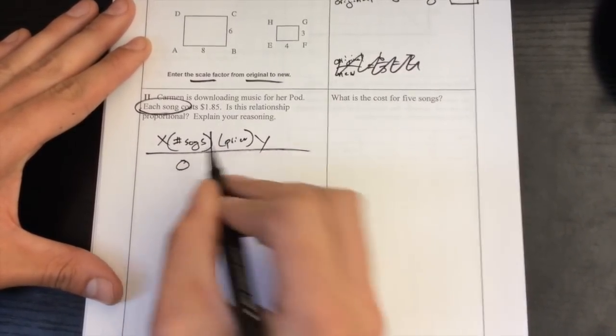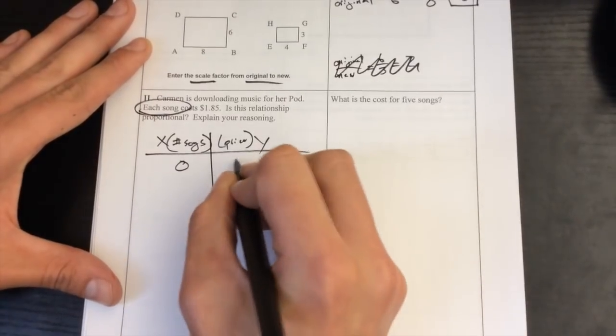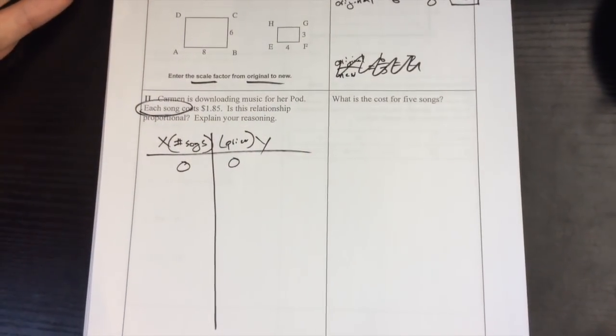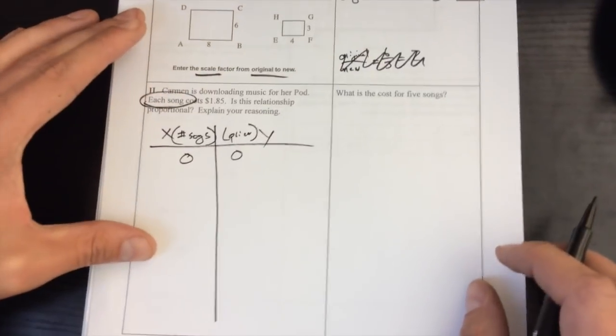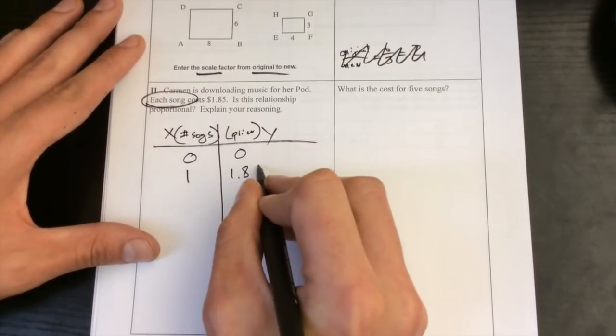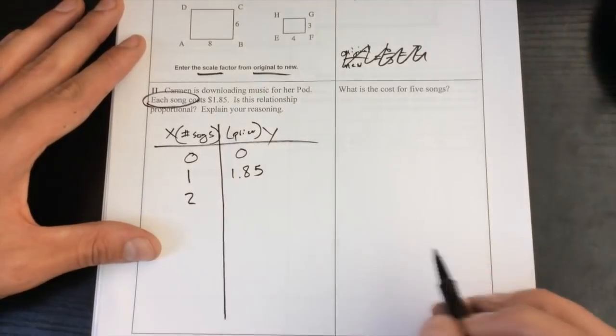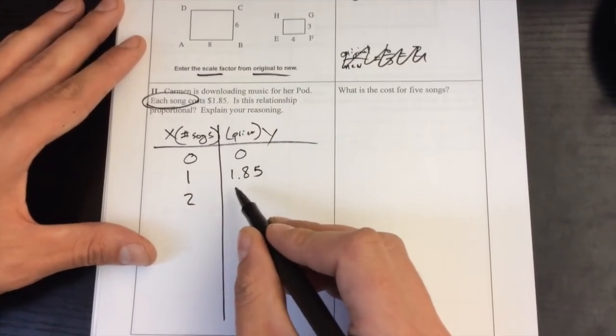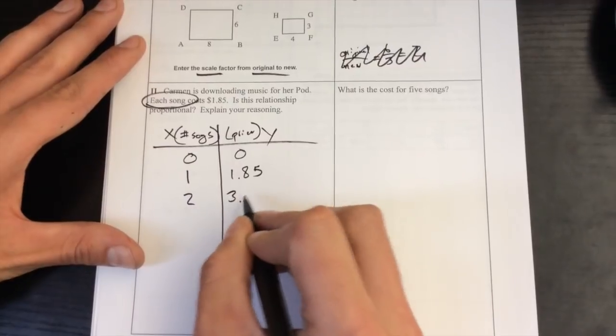So if I buy 0 songs, I pay $0. We're good so far. When I buy 1 song, it'll cost me $1.85. That's in the problem.